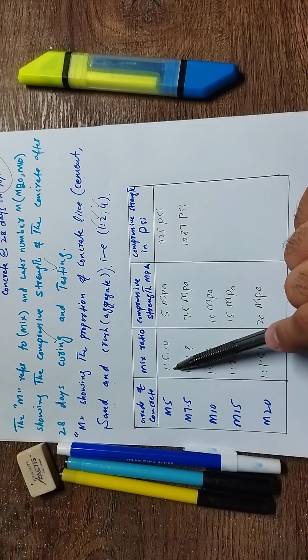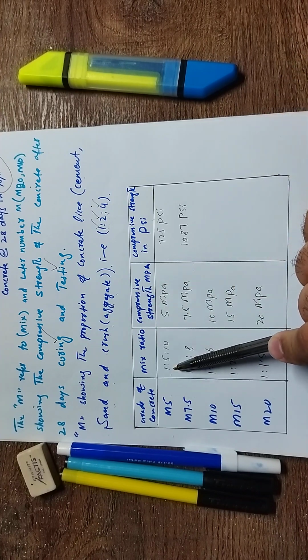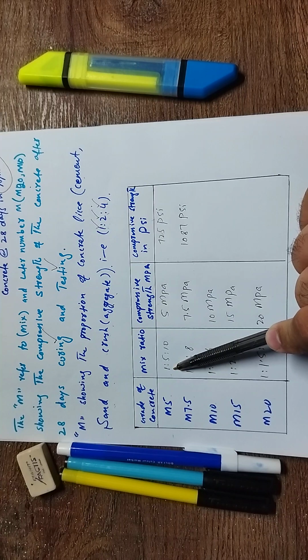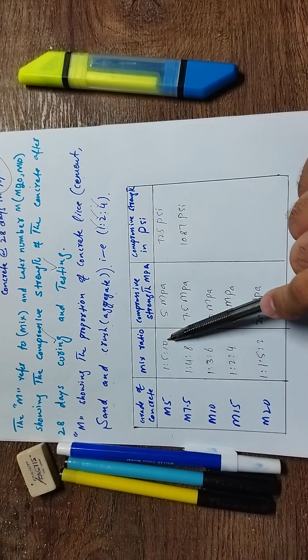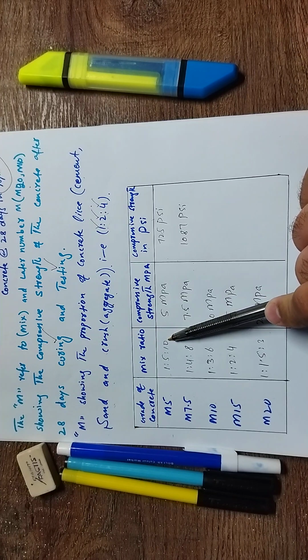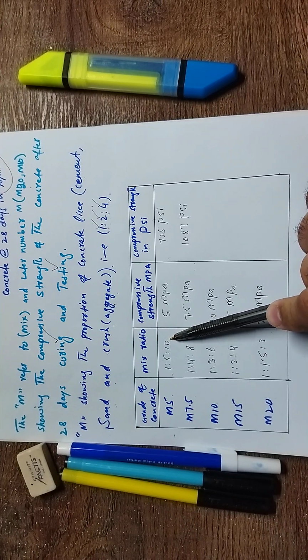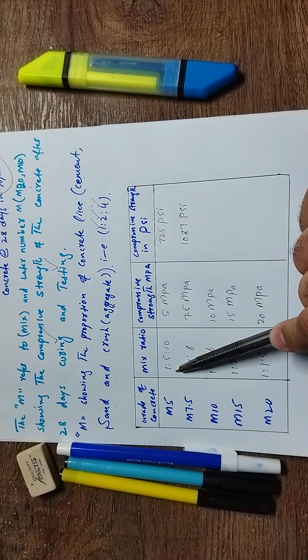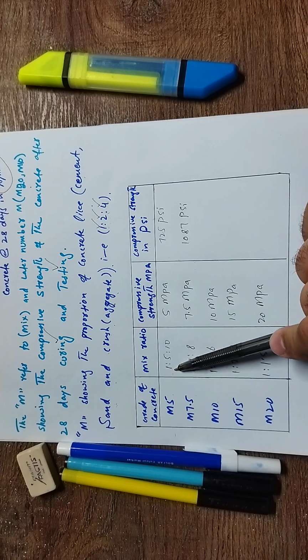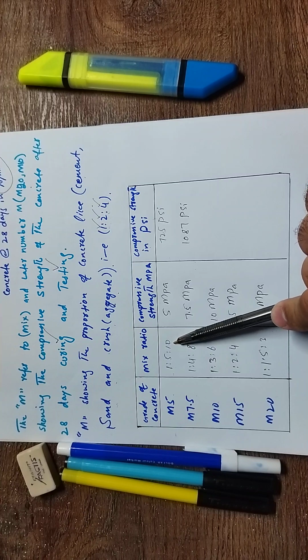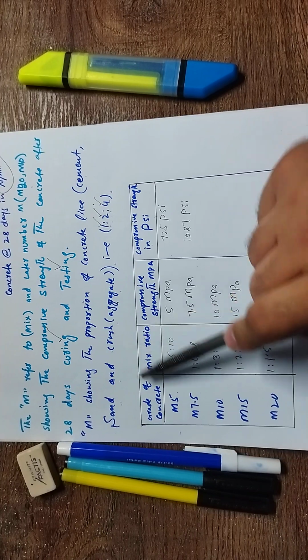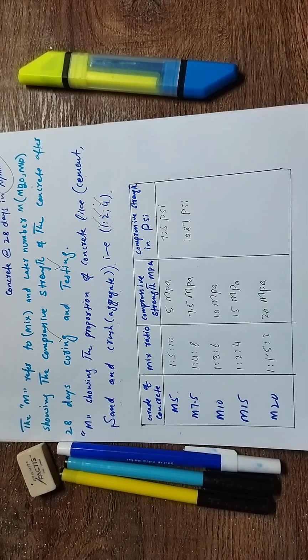For example, if 1 is 1 cubic foot of cement, then 5 will be 5 cubic feet of sand and 10 shall be 10 cubic feet of crush or aggregate. And this is the same by weight also. If this is 100 kg, then this should be 500 and this should be 1000 kg. So this is the standard mix ratio of concrete.